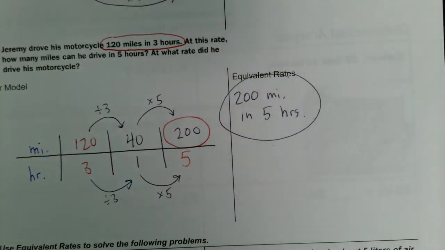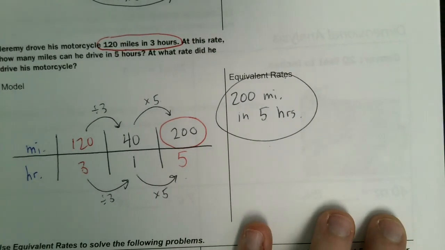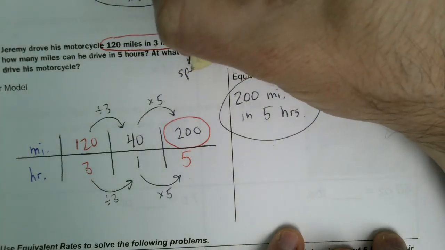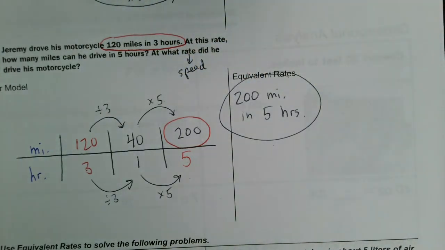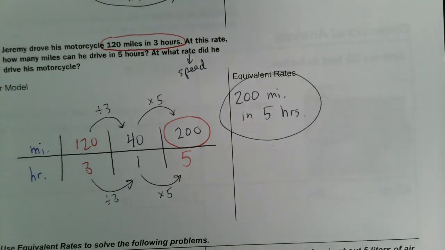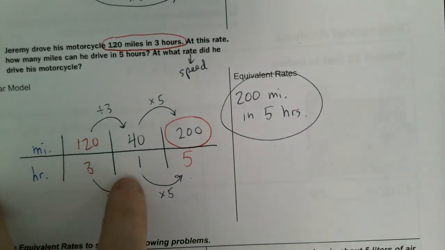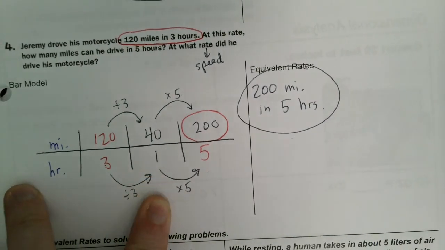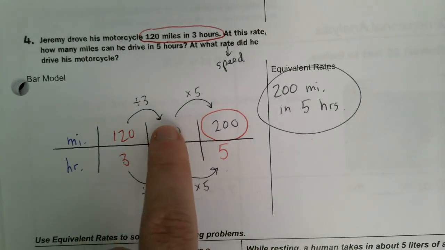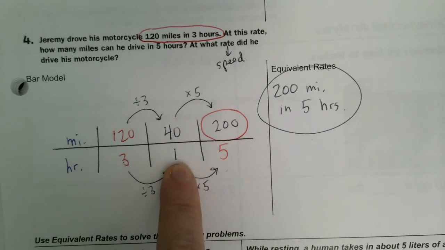However, they're also asking this question. At what rate did he drive his motorcycle? And I'm actually going to change one of the words here. Instead of rate, we can use the word speed. Like, how fast was he going? And normally, the speed is reported as the unit rate, or how many per 1 hour. And luckily for us, we already have the unit rate. If you look at our ratio table, that middle rate here tells us the speed. He's going 40 miles per hour.